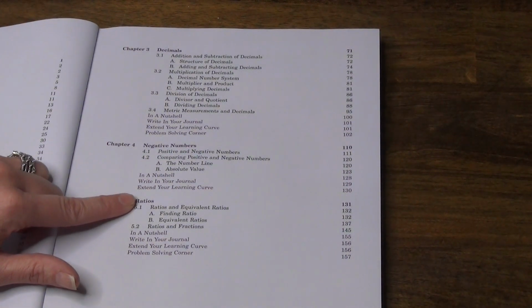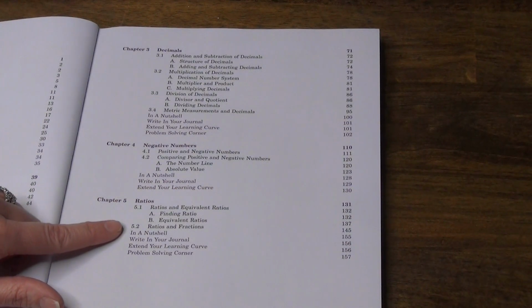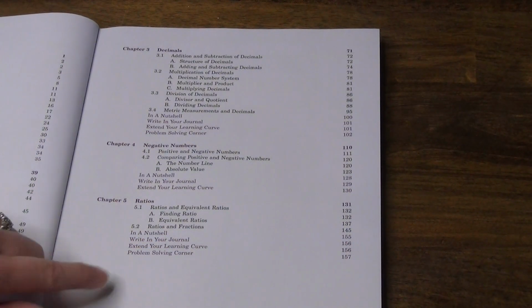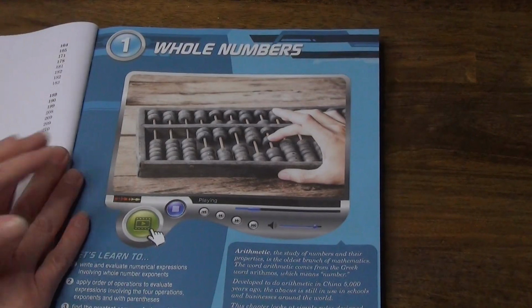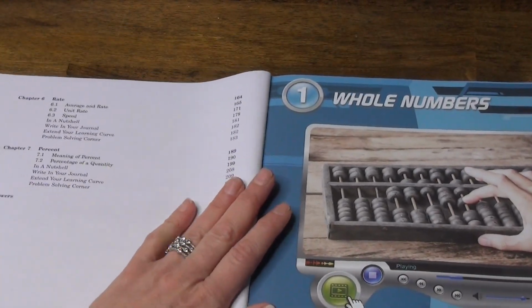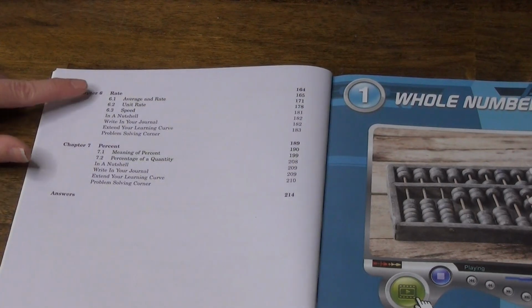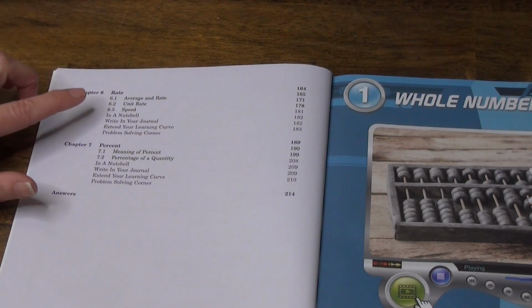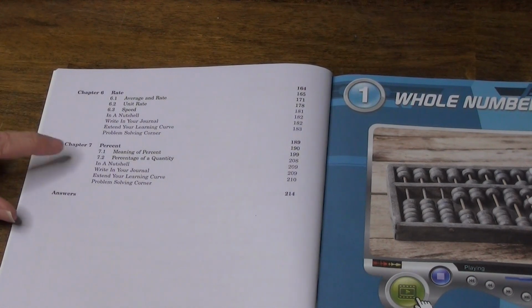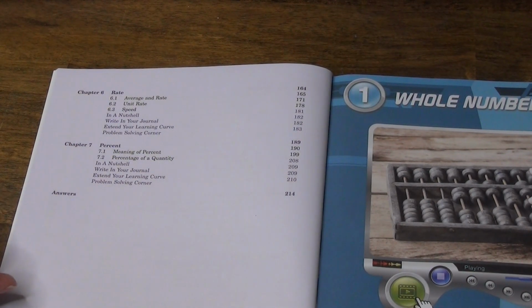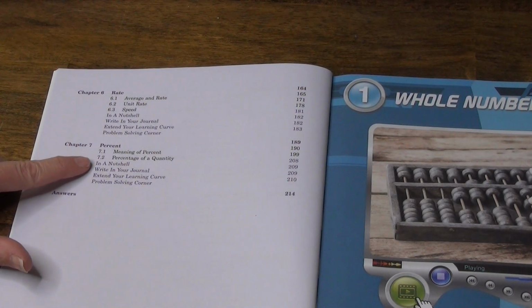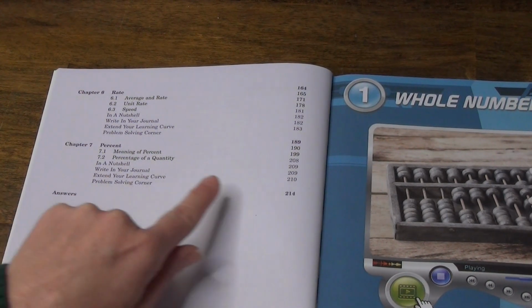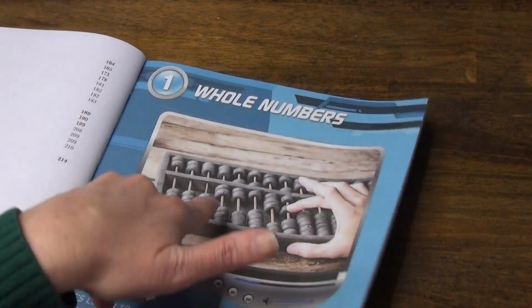Chapter 5 is ratios, ratios and equivalent ratios, ratios and fractions, and then we have all 4 of our ending there. All right, to wrap up 6A, we have rate, where we're working with the average rate, unit rate, speed, and the 4 ending sections here. And then percent, there are 2 things that we're covering with that, and we have our 4 sections there. We have the answers on page 214.